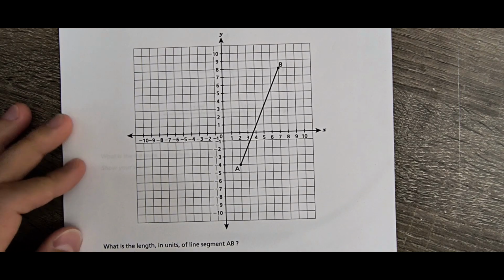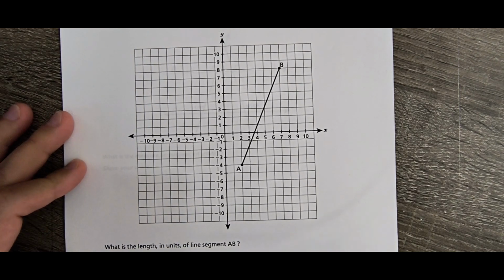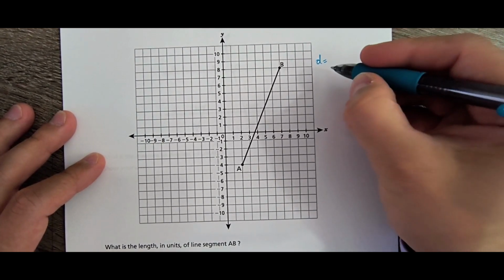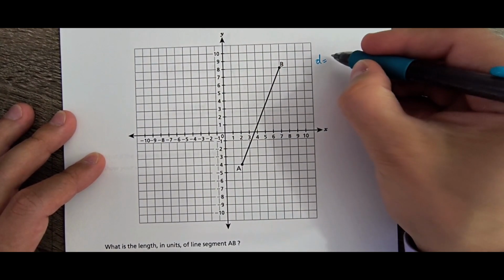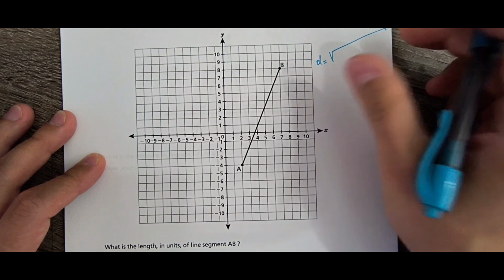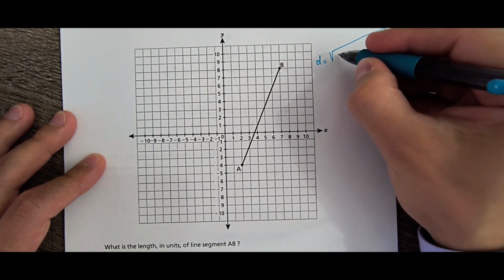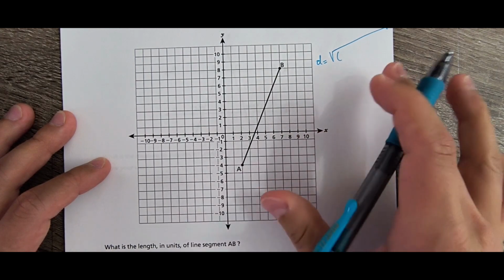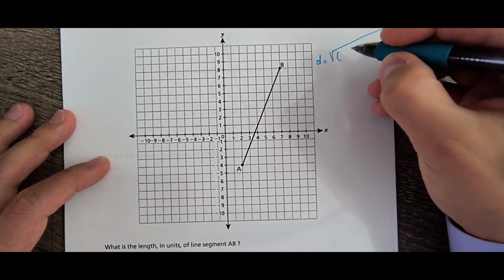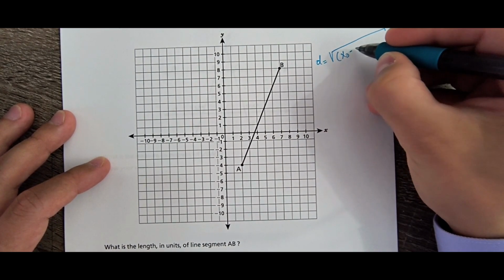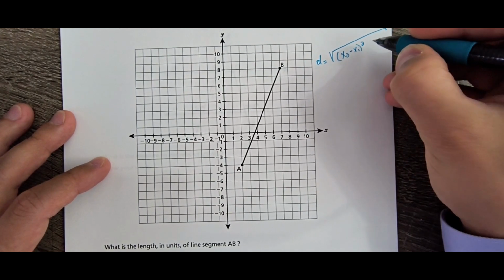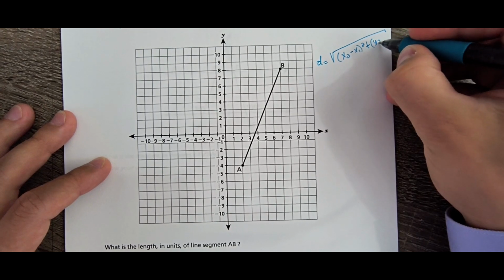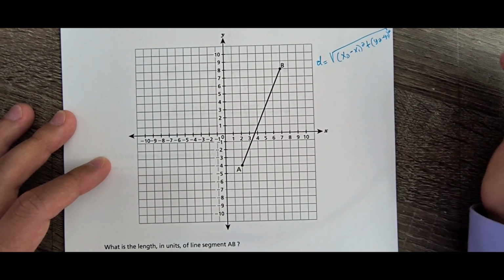So the distance formula establishes that D, the distance between 2 points, is equal to the square root of (x2 minus x1) squared plus (y2 minus y1) squared.